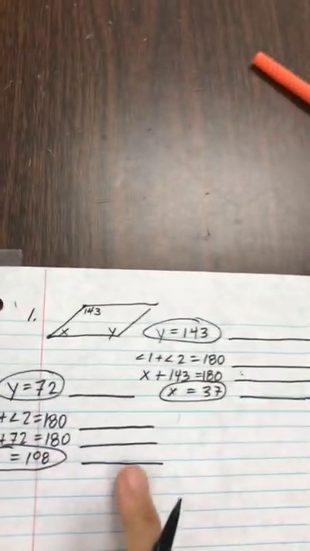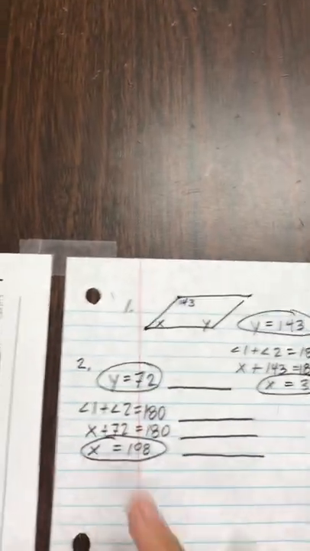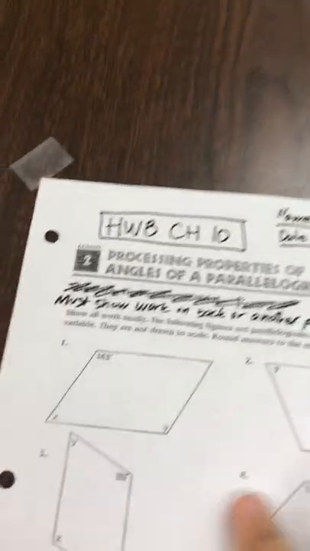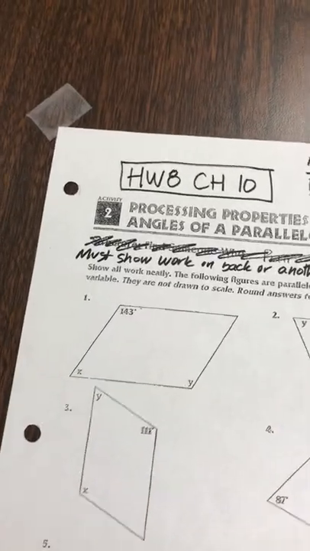So y is equal to that, x is equal to that. And in class, not really, this is your homework, is to answer the question. And then we'll fill in these blanks together in class. But feel free to put them in there if you want.